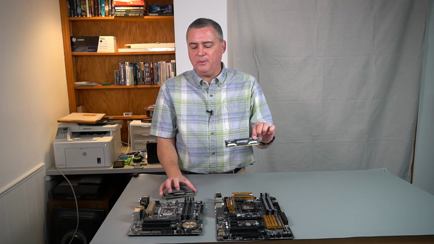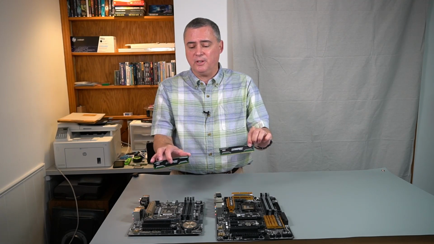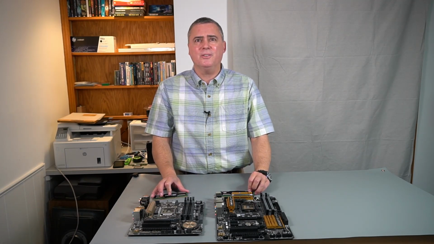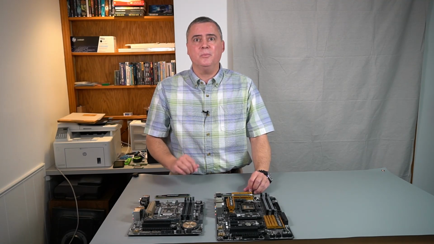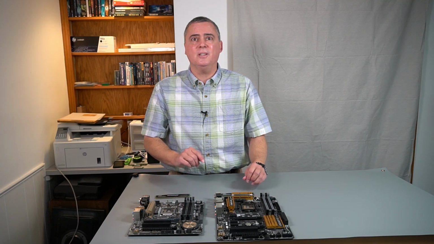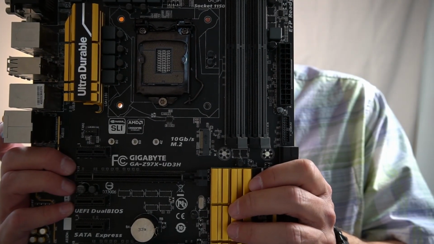This is DDR3 RAM. Now, I've done some pre-work. I know DDR3 RAM is the correct RAM for this particular motherboard. But how do you decide that? Well, let's take a look. Let me do a little bit more of a close-up and look at the details of these particular motherboards. Okay, now we got a little better close-up.